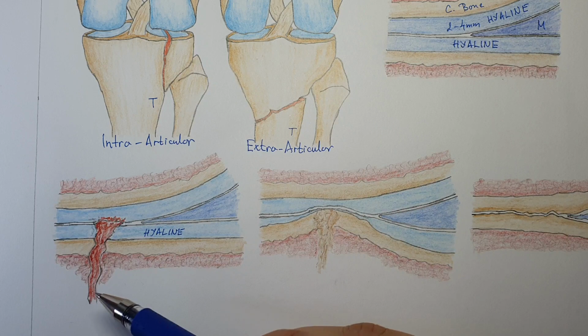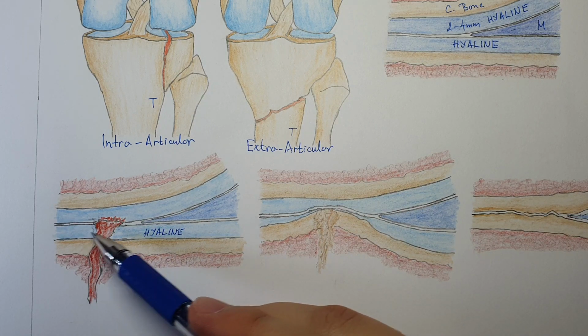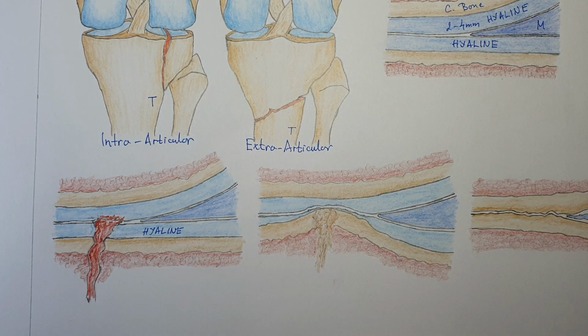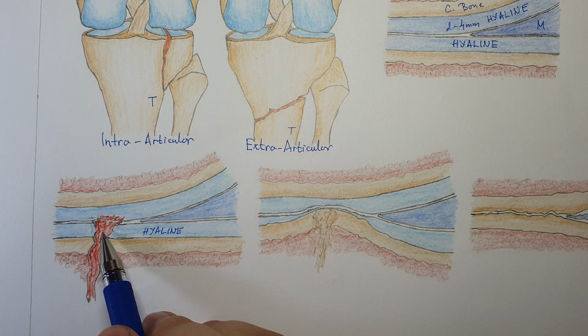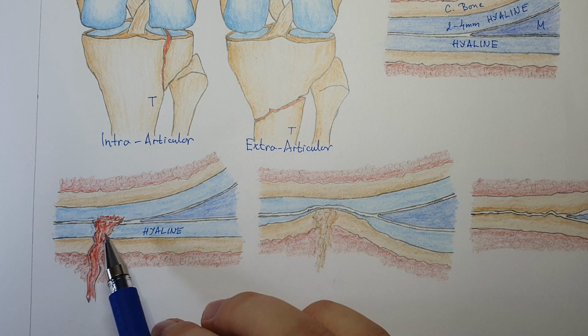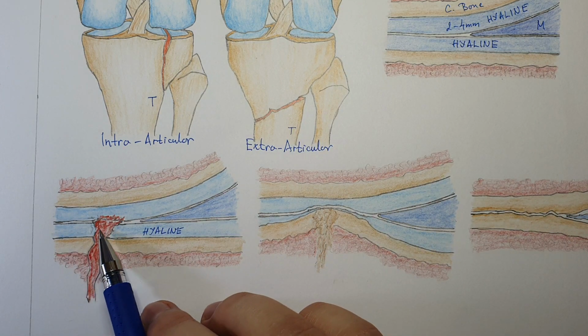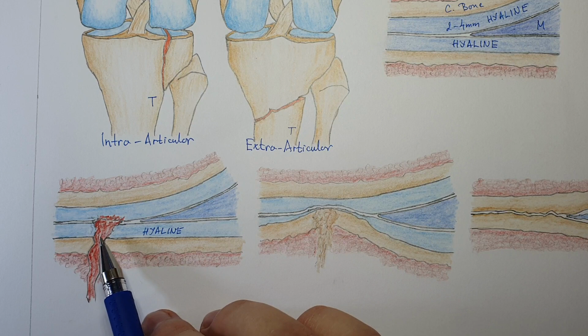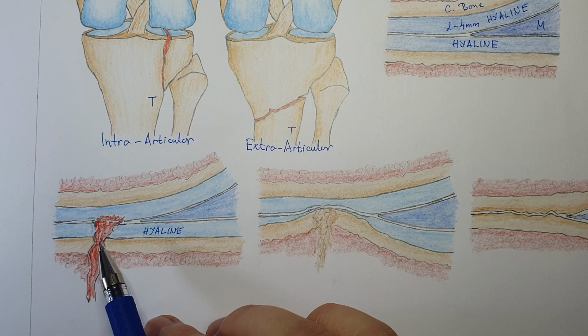Of course, we will have bleeding, separation, and now the body needs to repair. Of course, if this gap is wider, there will be a huge scar here, and this huge scar will make problems in joint movement.